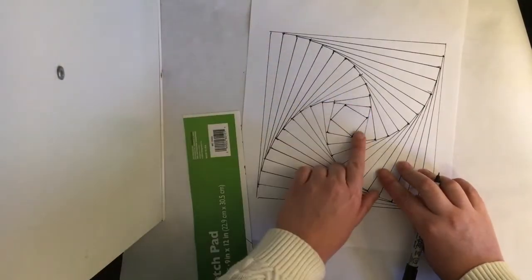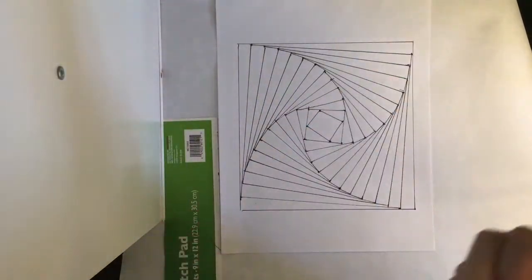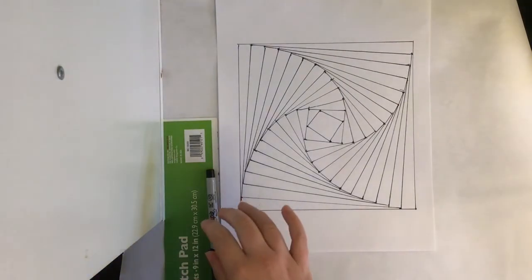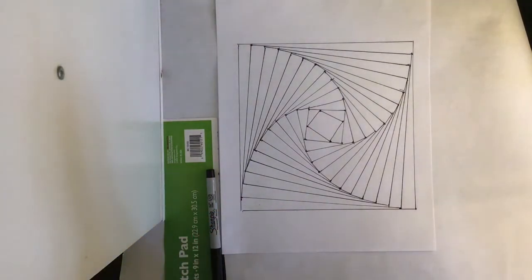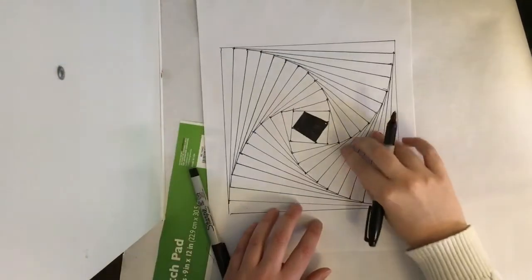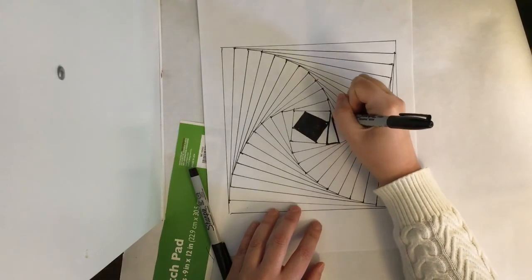All right guys, so you can see that even though all we've done is straight lines, we end up with these really beautiful, perfect curves. From here, rather than leaving it as just a line drawing, I'd like you to add some sort of color or shading or pattern to your piece to make it that much more interesting.